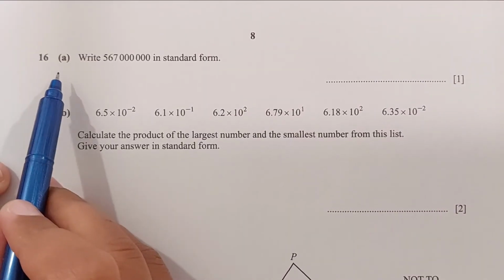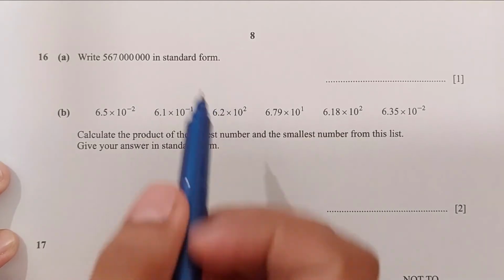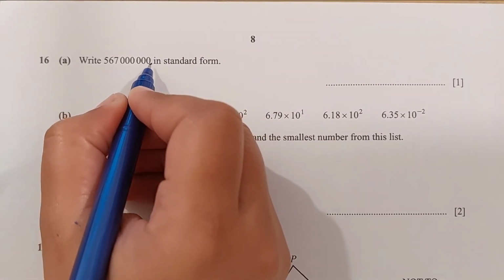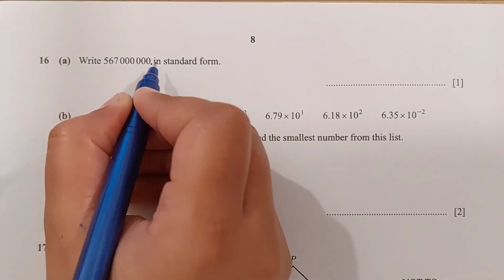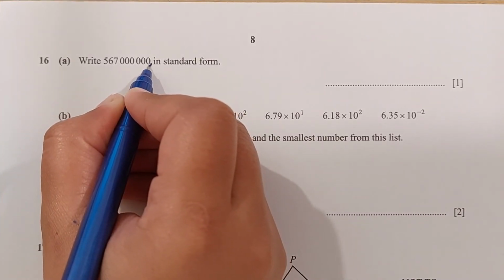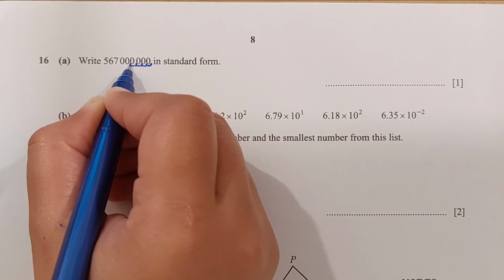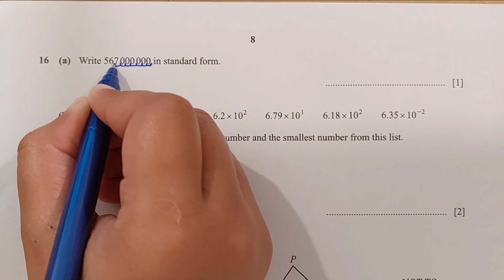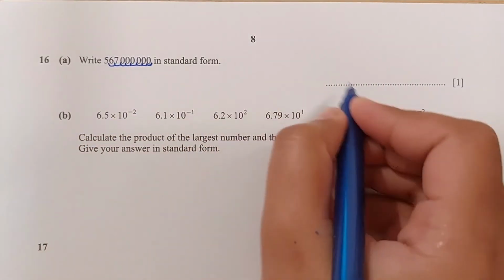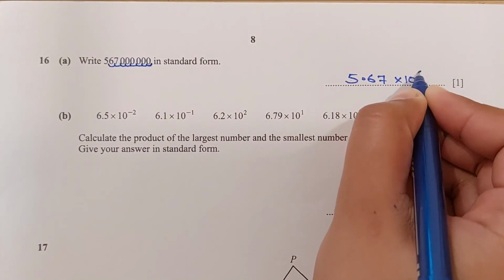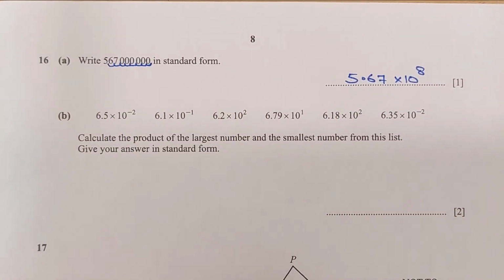Number 16, part A, write this number in standard form. Put the decimal point at the end of the number and move the decimal point between 5 and 6. How many units do we move to the left side? 1, 2, 3, 4, 5, 6, 7, 8. So this is 5.67 times 10 exponent 8, because we move to the left side.